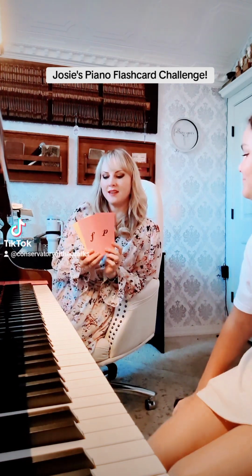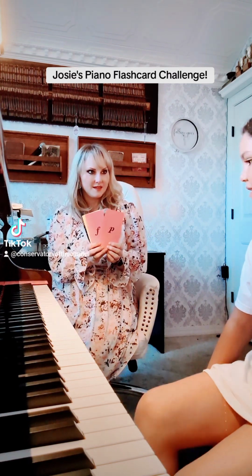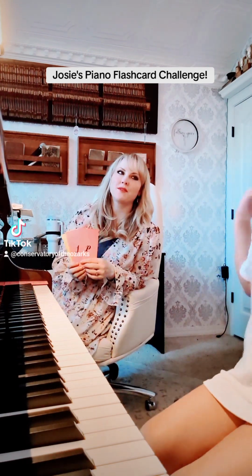Piano. What does piano mean? Soft. Forte. And what does forte mean? To play loud. And both of these signs are what kind of markings? It's okay if you don't remember the word. Starts with a D. Dynamic markings.